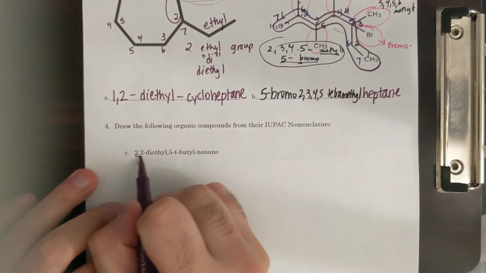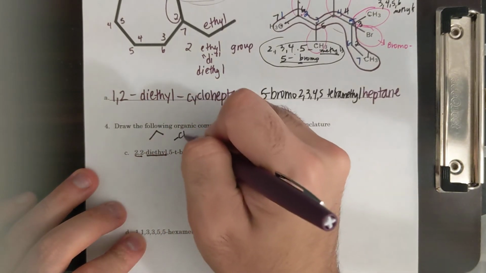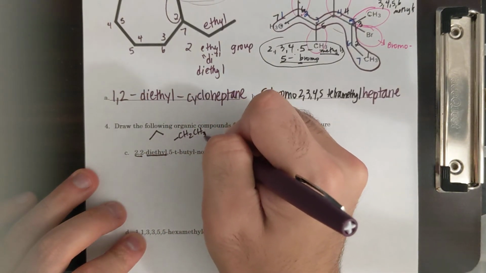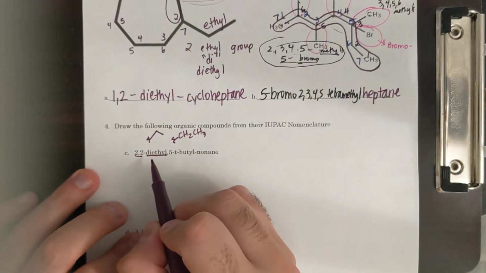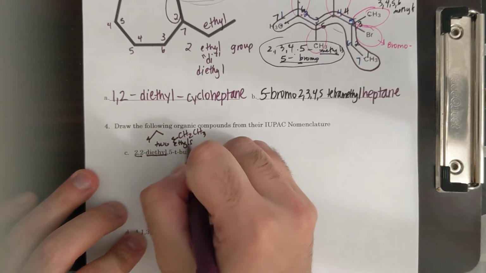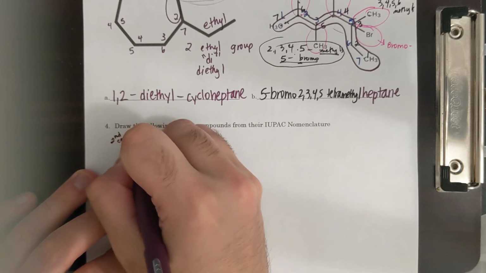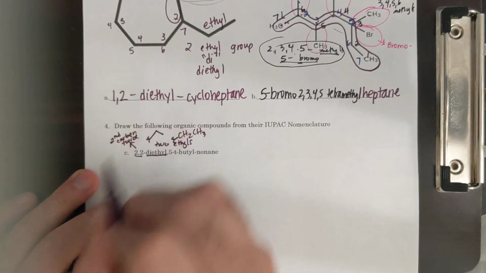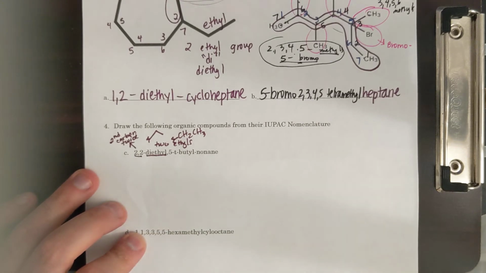All right, so it says 2,2-diethyl. Ethyl looks like this, or CH2, CH3. Looks like a bend, or a CH2, CH3. It says diethyl, which means I'm going to have 2 ethyls. And 2,2 means they're on the second carbon twice. 2,2 means I have something on my second carbon twice. If I had 2,2,2, that would mean I have 3 things on my second carbon.